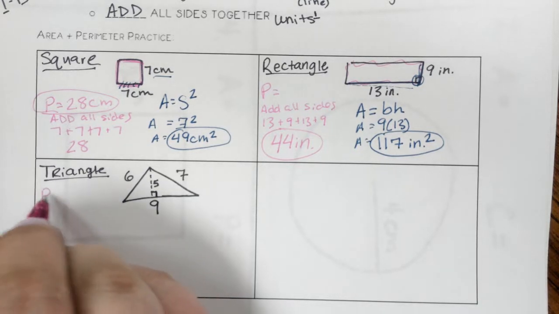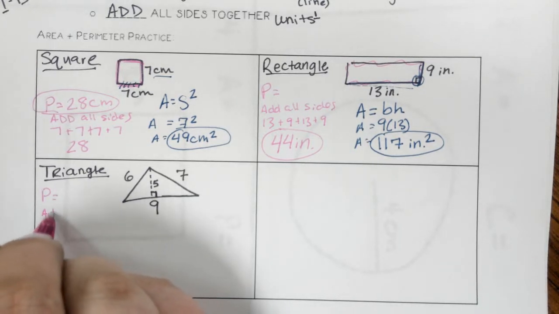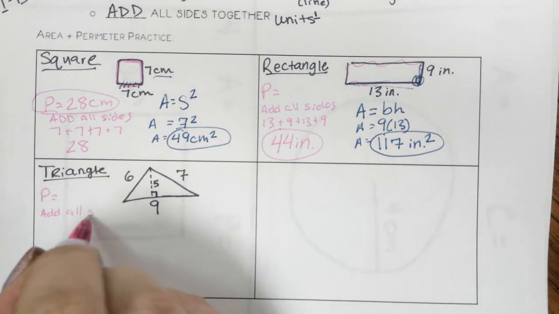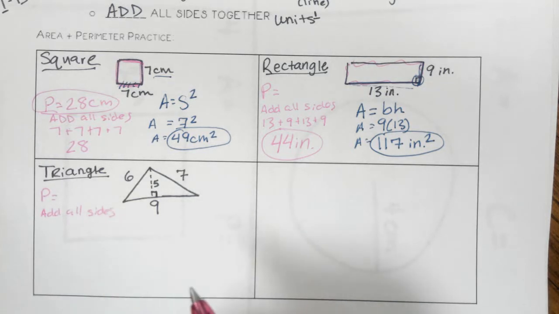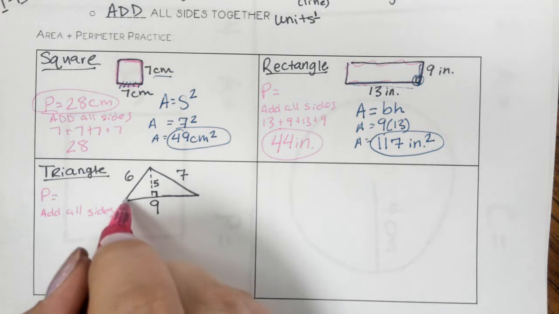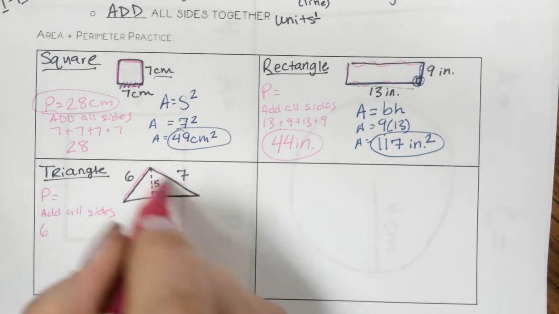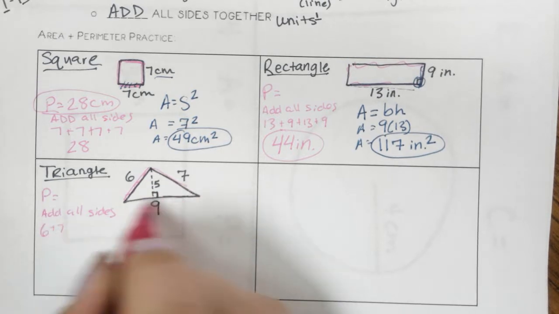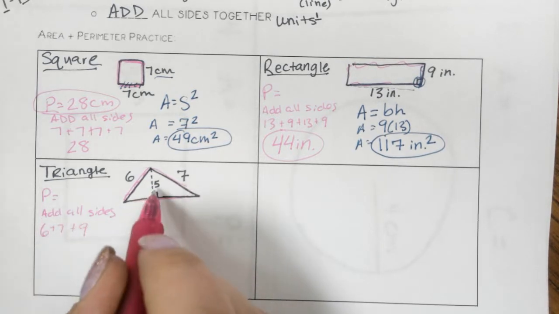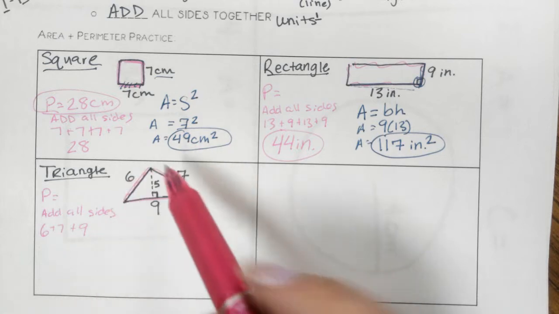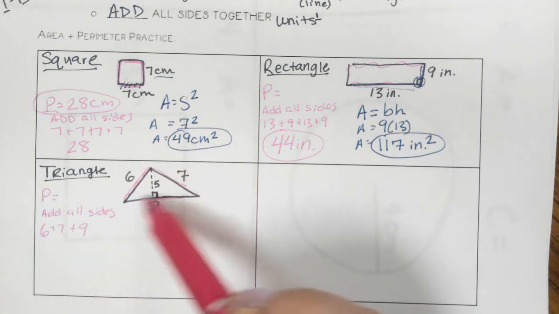Okay, so to find the perimeter, we simply add all of the outside sides. We're going around our triangle. So we're adding 6, 7, and 9. But we're not adding 5 because that's a length from the base of the triangle to the top.